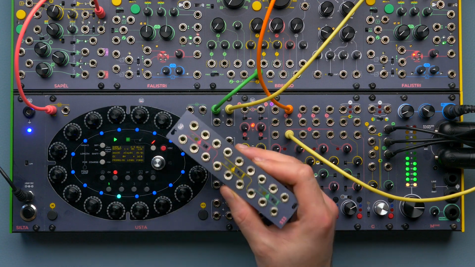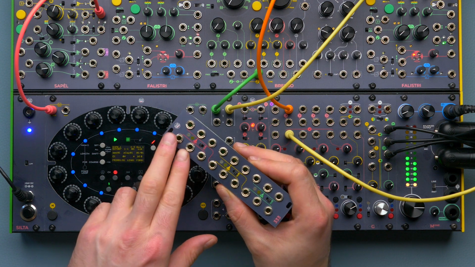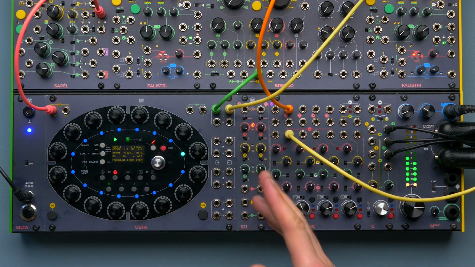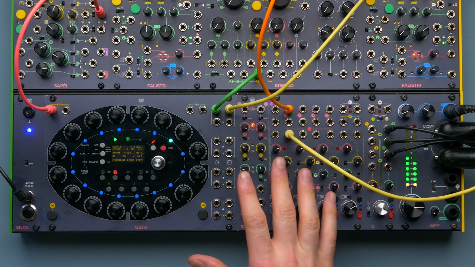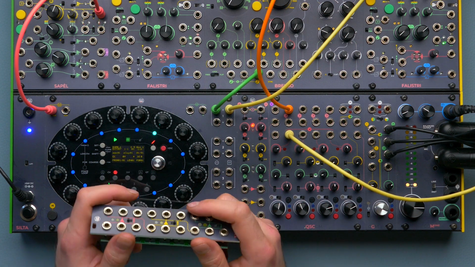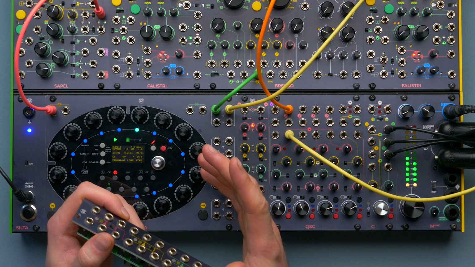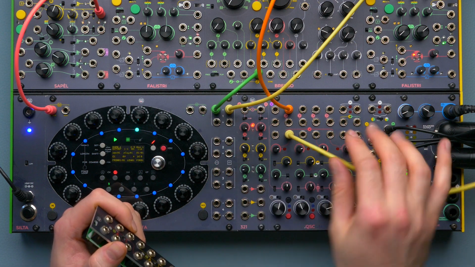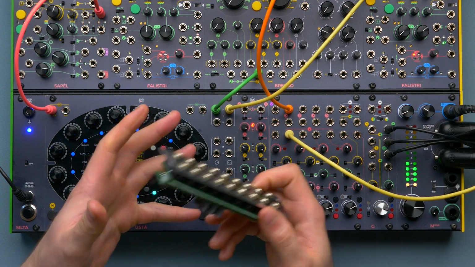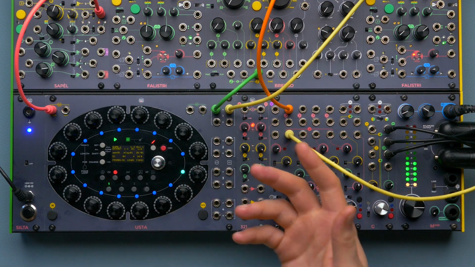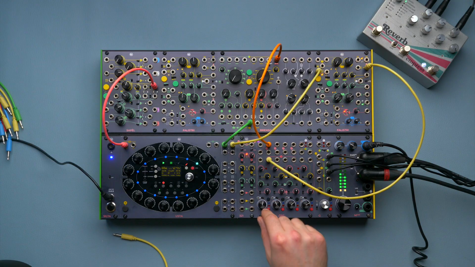Normally we would use the 333 to mix two different voltages to control the same destination, but this time is different because we don't need to sum the two signals, because we need a CV that controls the depth of our envelope. We need to multiply them, so we will use, as the name suggests, the 4-quadrant multiplier.